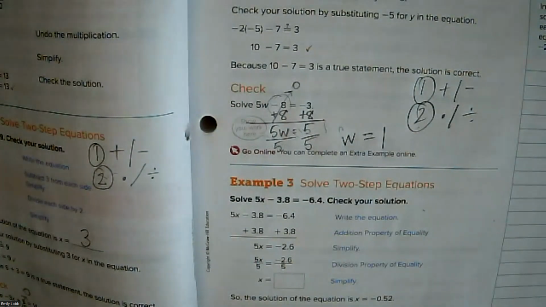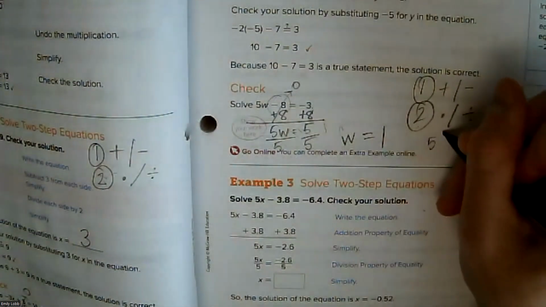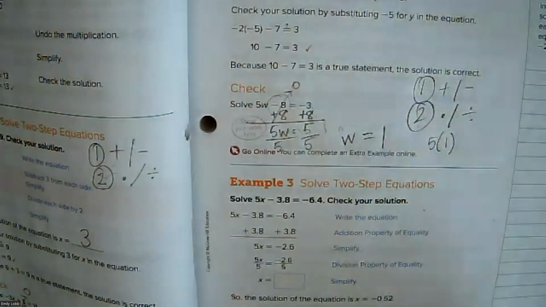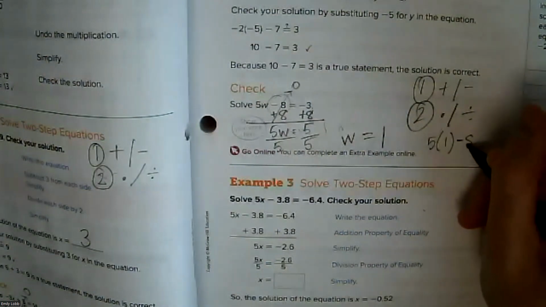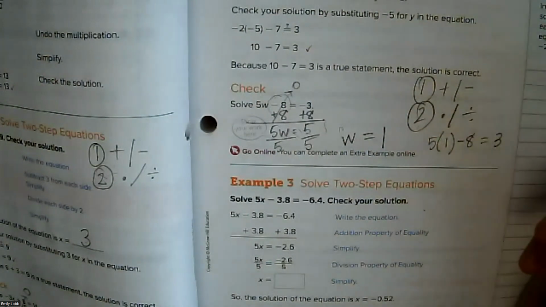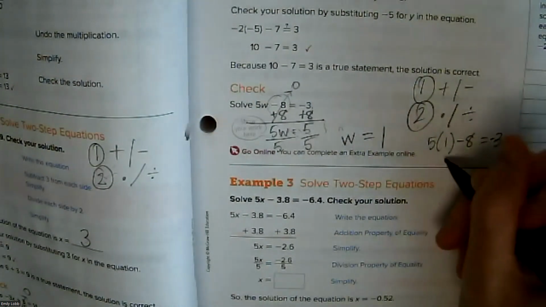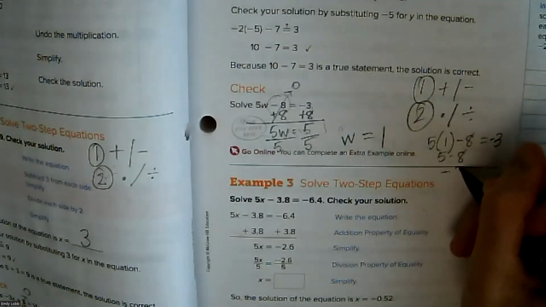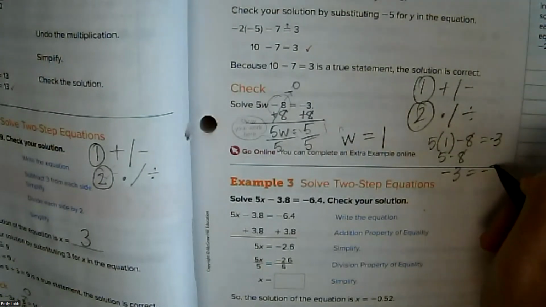And then we could go back in and replace the w with 1. So 5 times 1 minus 8. Let's see if that does equal -3. 5 minus 8 is -3, so that does check out.